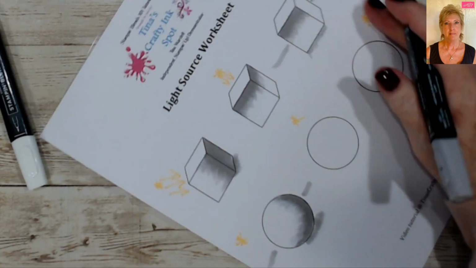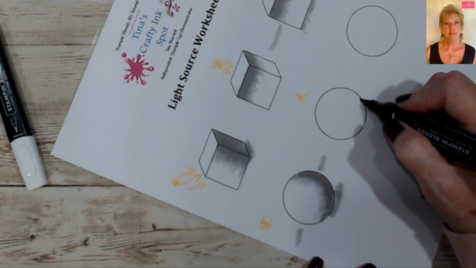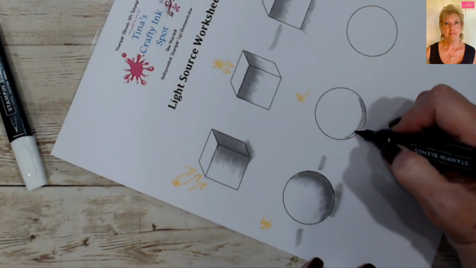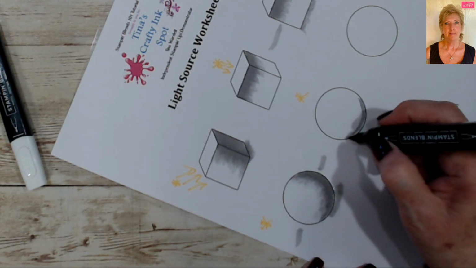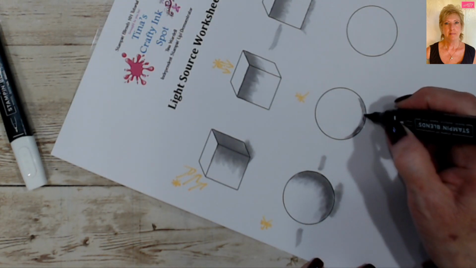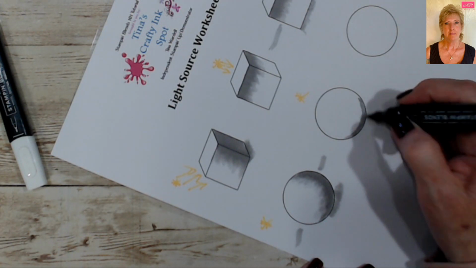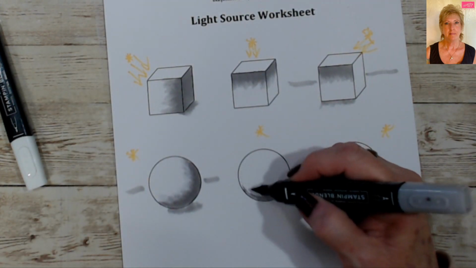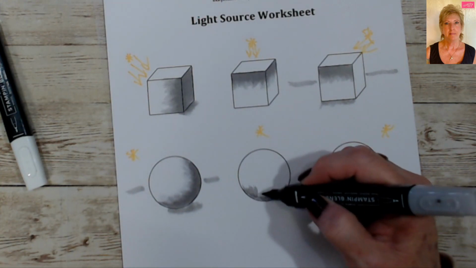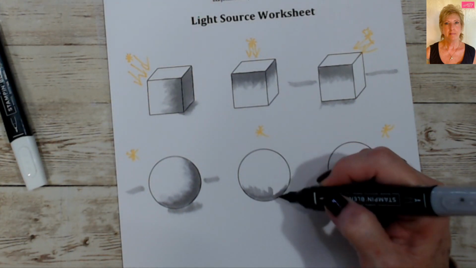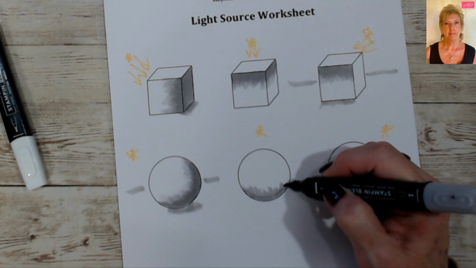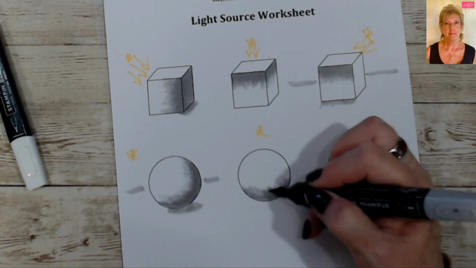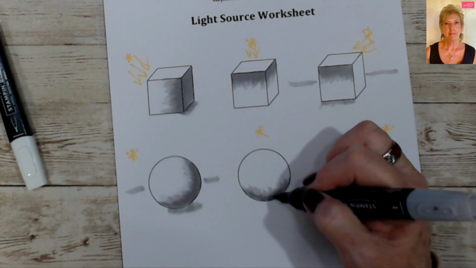Now it's the same thing with this one. If the light is above it, that means there's shadows below. And it may not be as far as that one. So I draw my regular line, and then I feather up. Making sure that bottom's my darkest part.